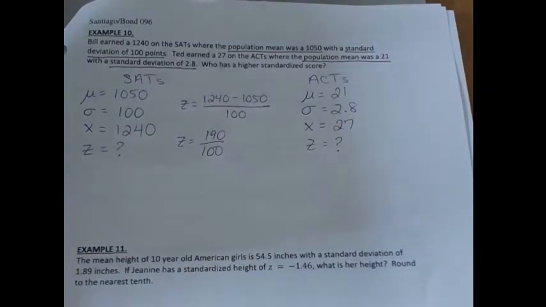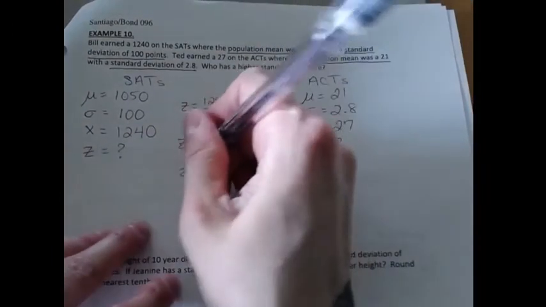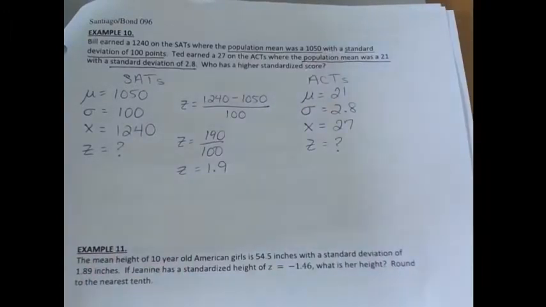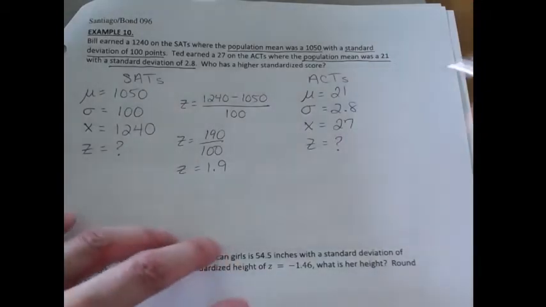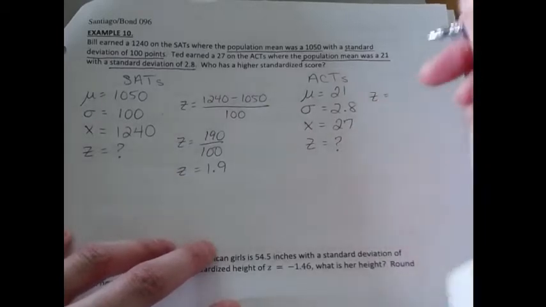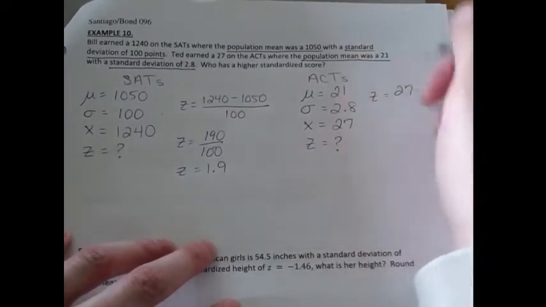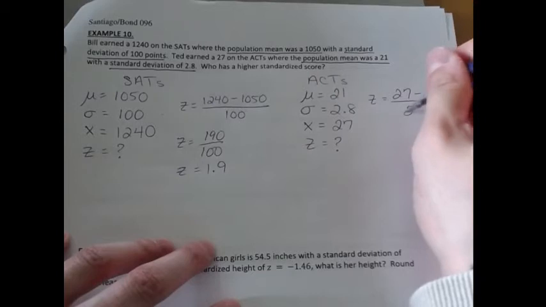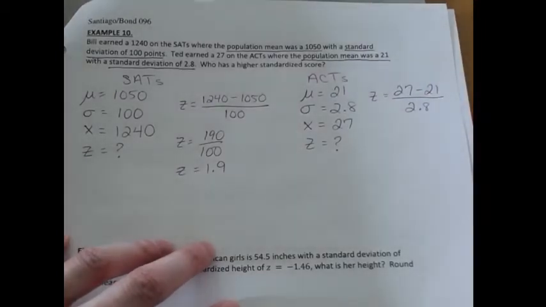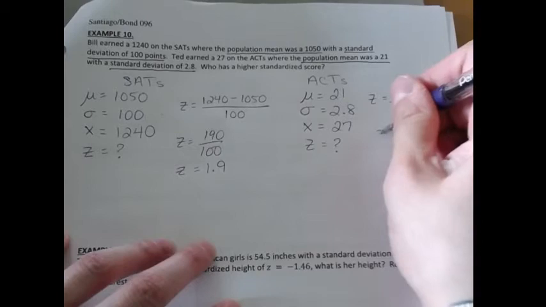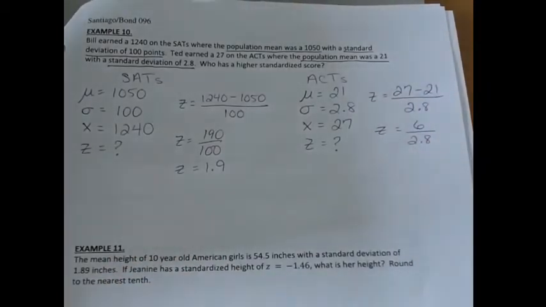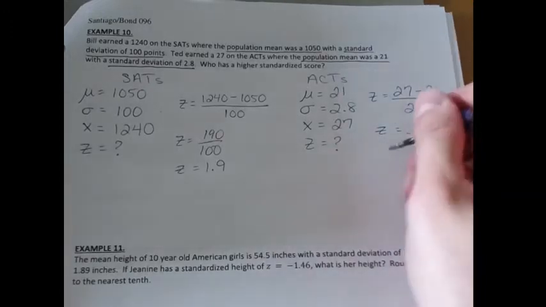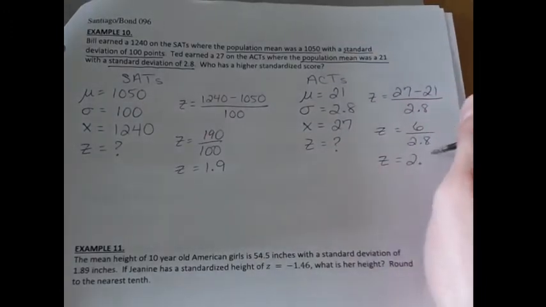And then 190 divided by 100, well, that gives us a z-score of 1.9. Let's do the same thing, but this time for Ted, who took the ACTs instead of the SATs. Z is equal to his raw value minus the mean divided by the standard deviation. 27 minus 21, well, that's just going to give us 6. And then we're going to take this 6 and divide by 2.8. That gives you a z-score of 2.14.